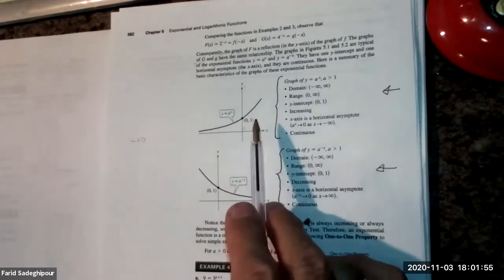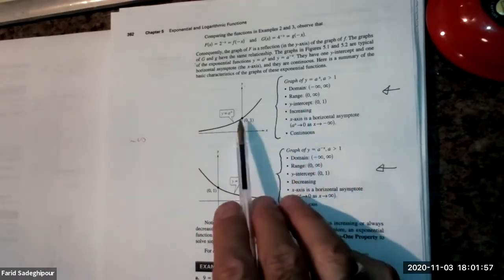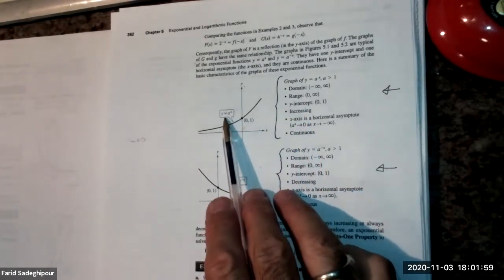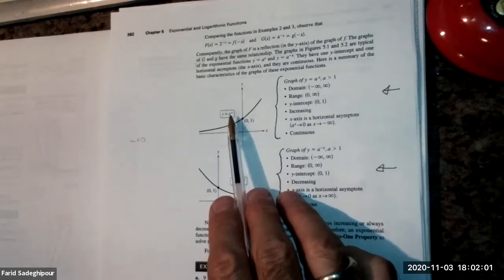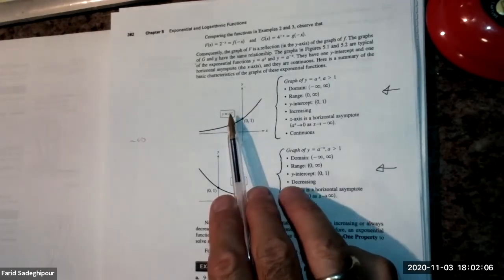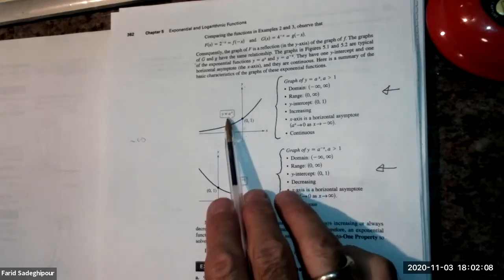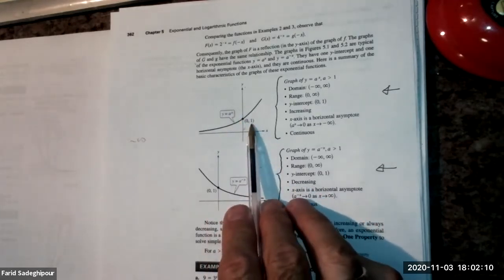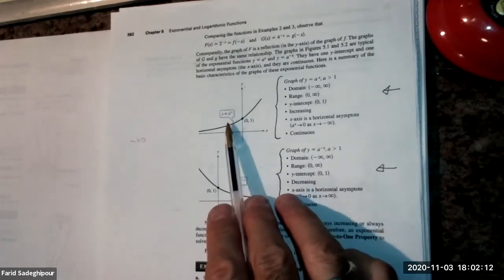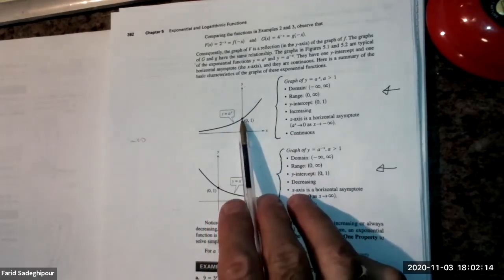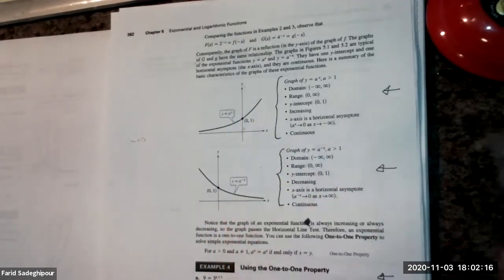The function is increasing. The y-intercept is when x is 0. So it doesn't matter what the value of a is. When you substitute 0 for x, a to the power of 0 is always 1. So for this type of function, a to the x, the y-intercept is (0, 1). Same thing here.